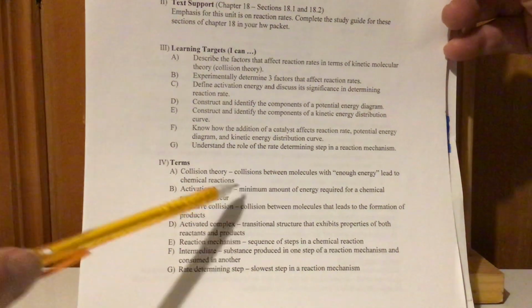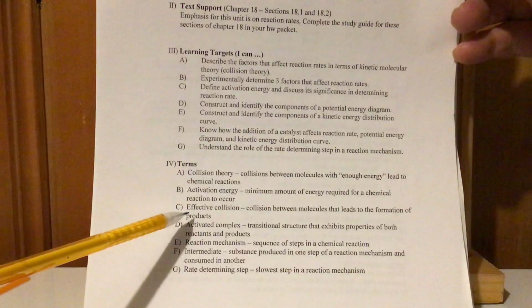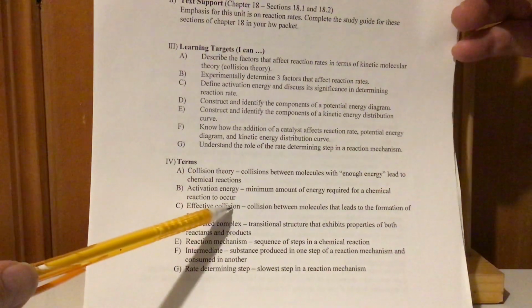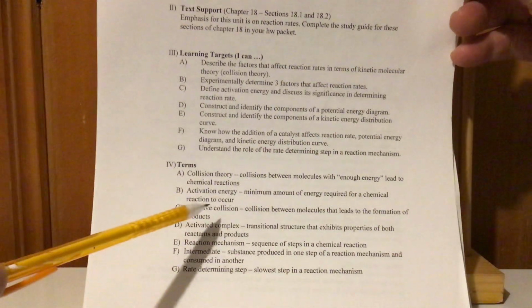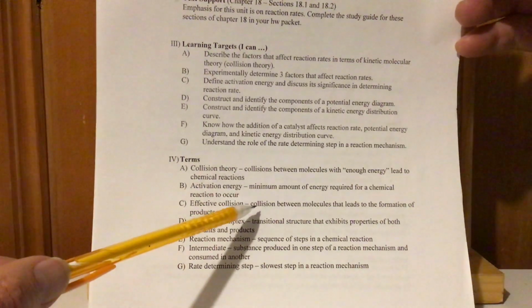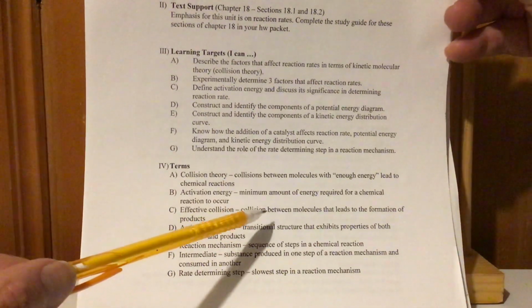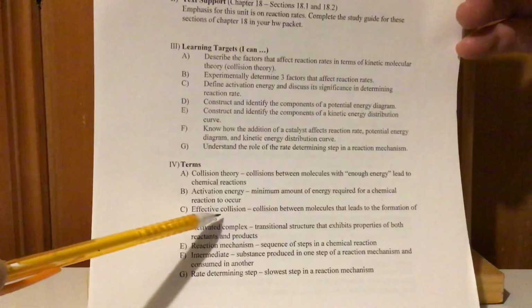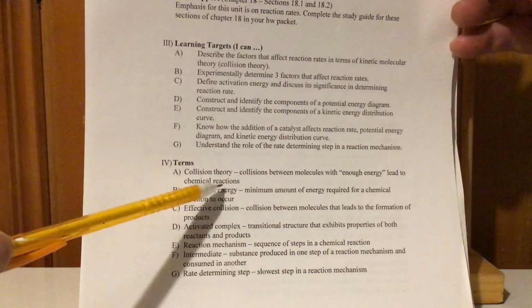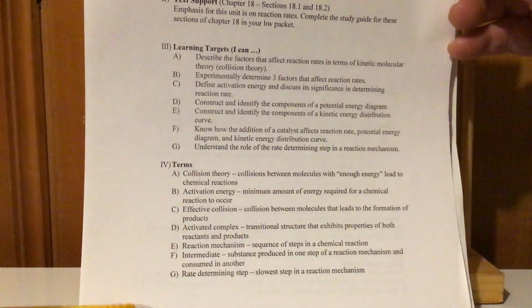That is the activation energy. We talk about effective collisions because not all collisions will exceed the activation energy. Only effective collisions, the ones with enough energy at the right angle, lead to the formation of products.